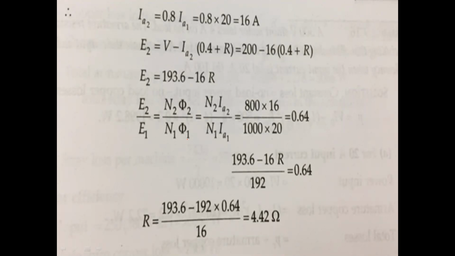Then you calculate the back EMF in the second case: E2 equals V minus IA2 into (0.4 plus R). That resistance R is added in series with the armature circuit. This is one equation. Now take equation 2 by equation 1. Speed is proportional to back EMF by flux. So E2 by E1 equals N2 by N1 in terms of φ1 and φ2.